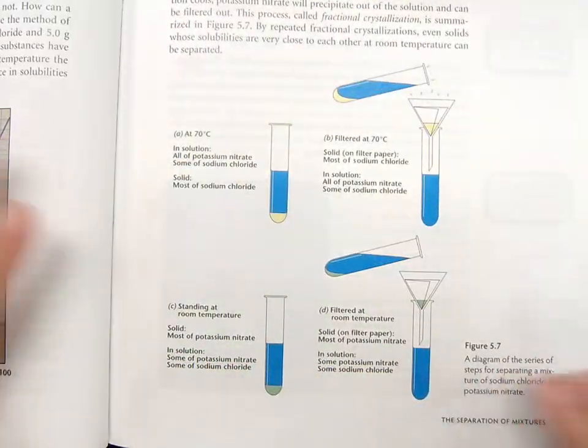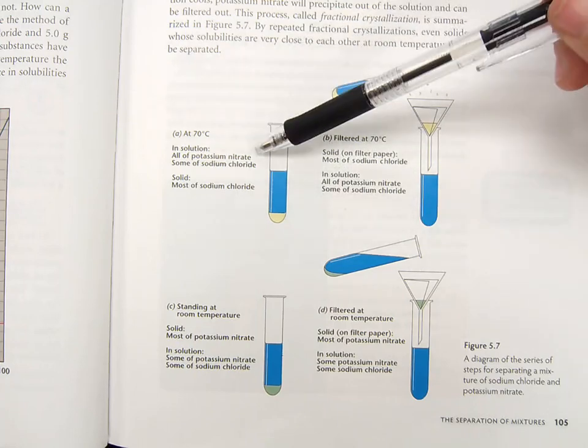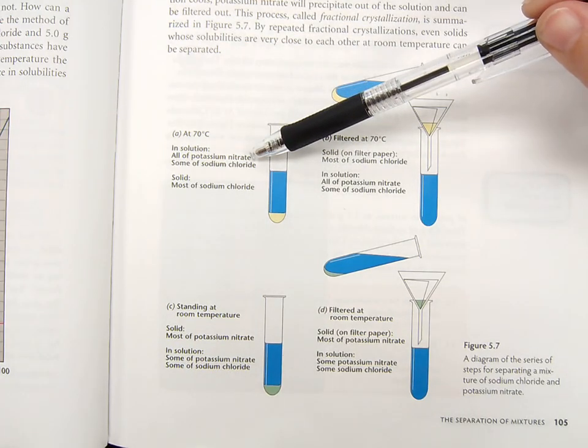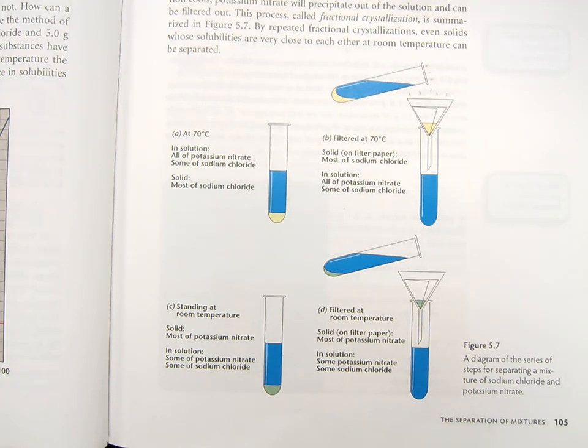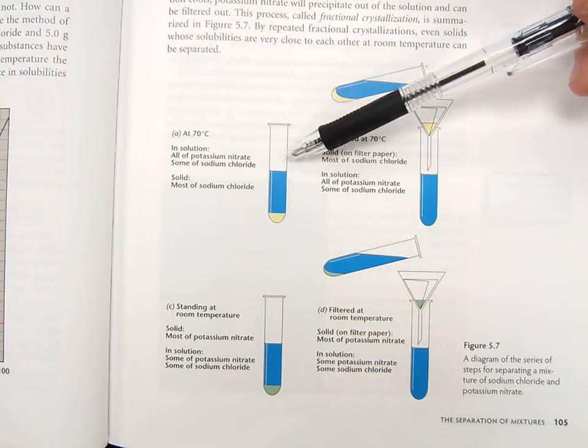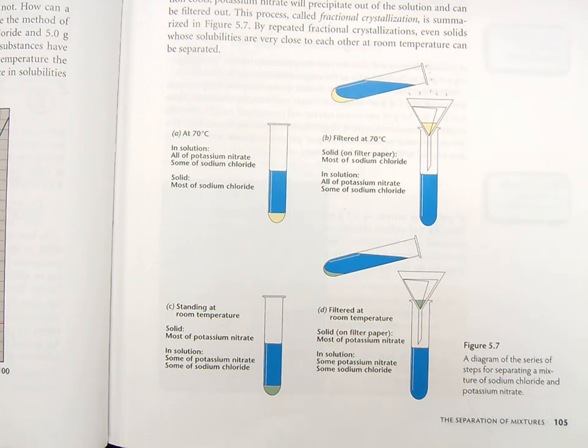So the way that this relates to section 5.5, first of all, we're using the exact same substances. Potassium nitrate is our substance B from chapter 4, and sodium chloride was our substance A. And they're using the same idea that solubility is affected by temperature, and we can use that characteristic property to separate some solids that are both soluble.